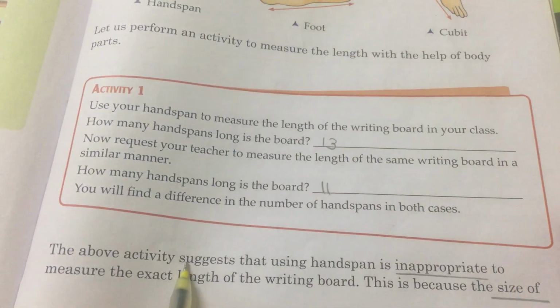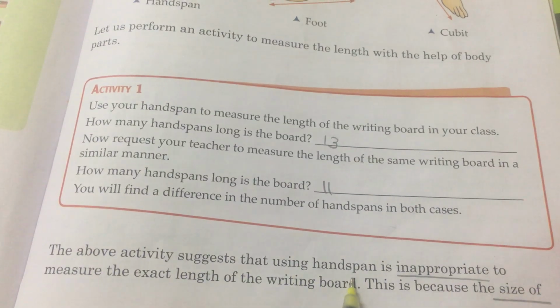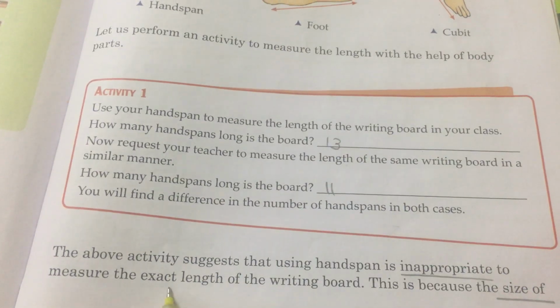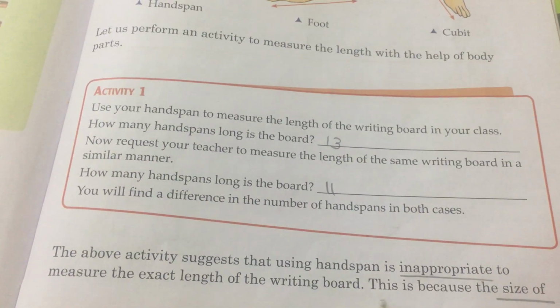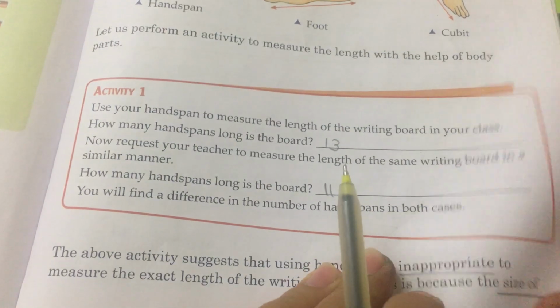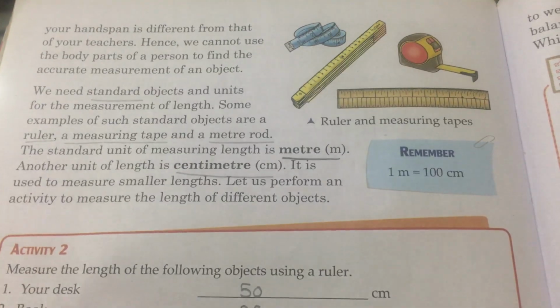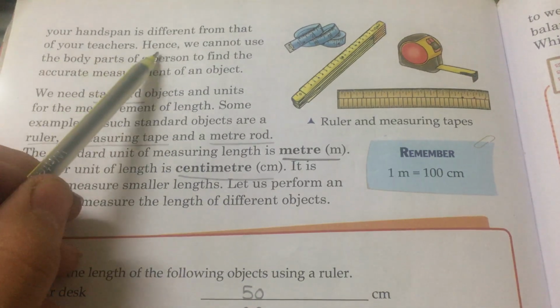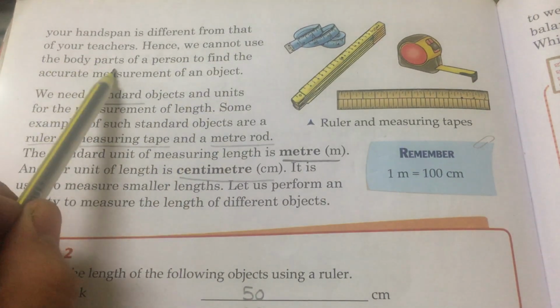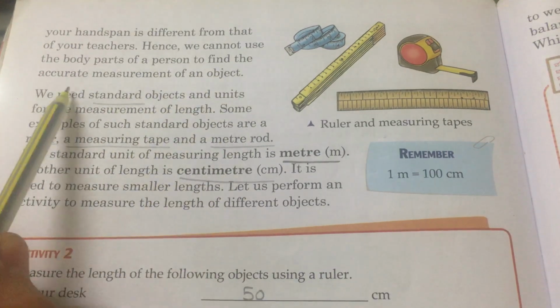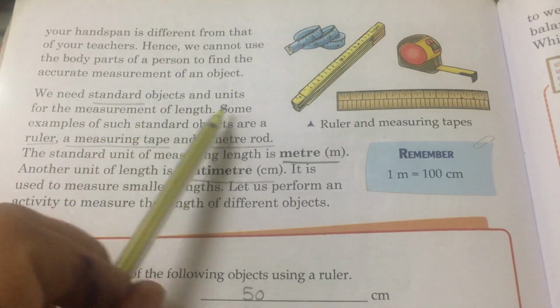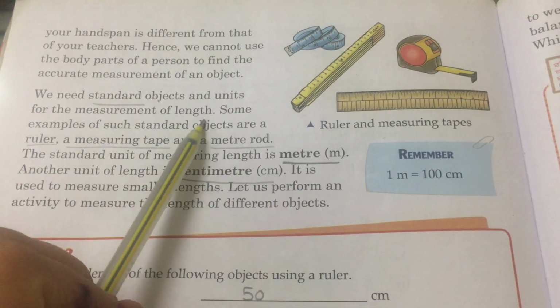The above activity suggests that using handspan is inappropriate to measure the exact length of the writing board. This is because the size of your handspan is different from that of your teacher's. Hence, we cannot use the body parts of a person to find the accurate measurement of an object. We need standard objects and units for the measurement of length.